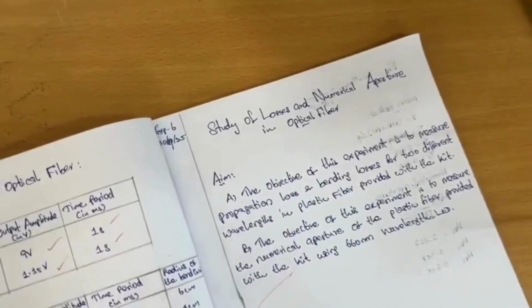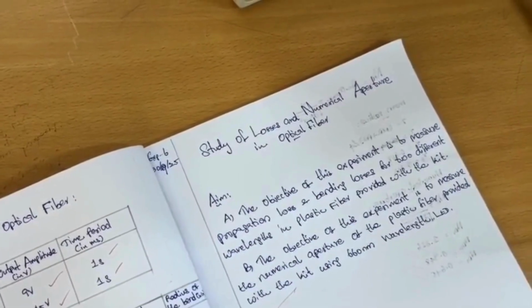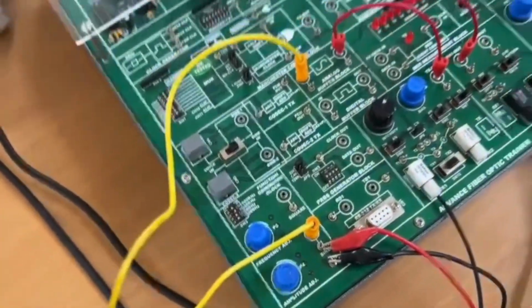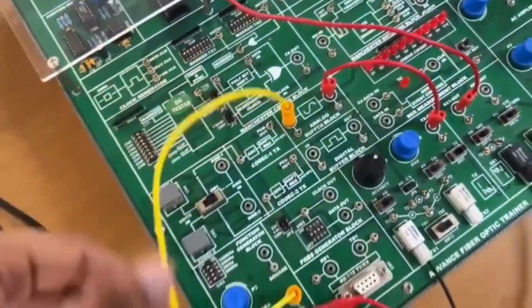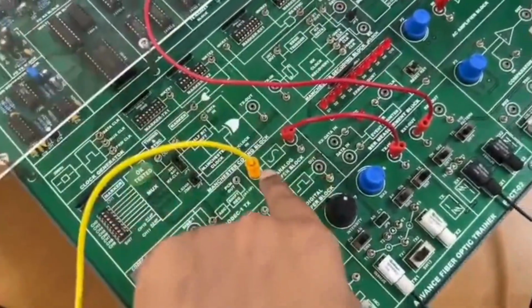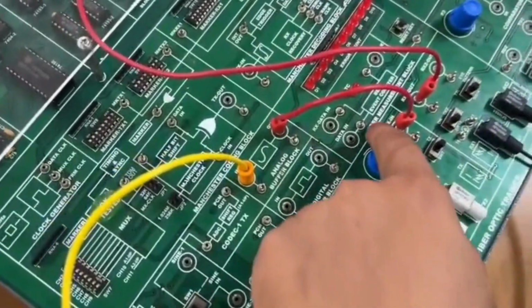Good morning. So now I am going to explain the study of losses and numerical aperture in optical fiber experiment. For doing that, first we will be making the setup. On this board, first we are connecting the sine wave to the analog buffer block using this wire. Then from the output of the analog buffer, we are connecting it to the transmission TX in.